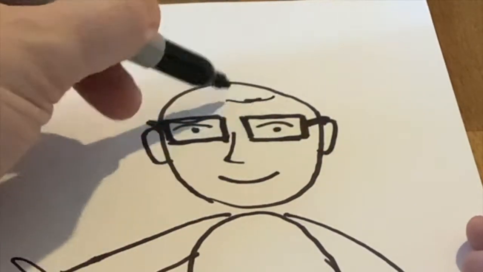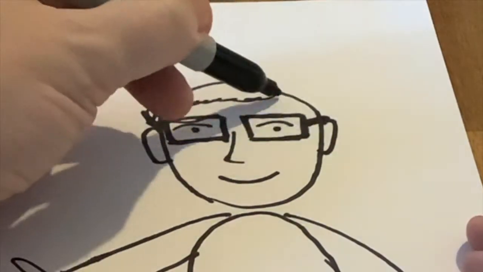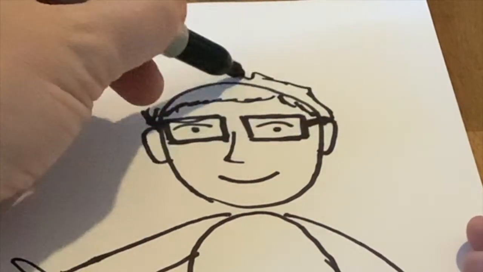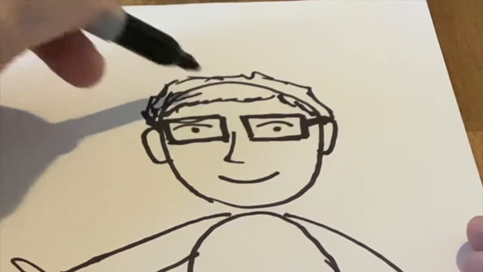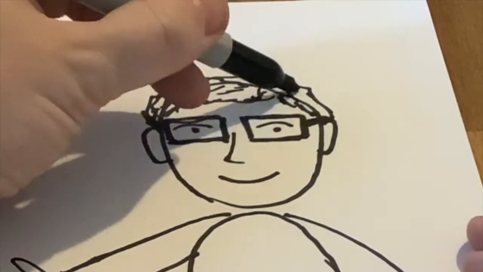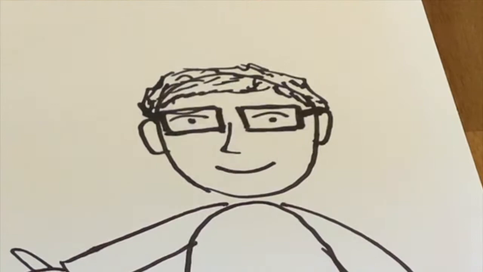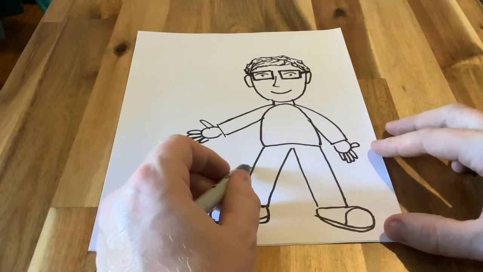When you add hair, a very common mistake I see from students is they put a shape on top of their head, but really your hair is covering the top of your head and growing outside of the top of your head. So it should go a little bit bigger than that initial oval that I had, and it covers the top of it.